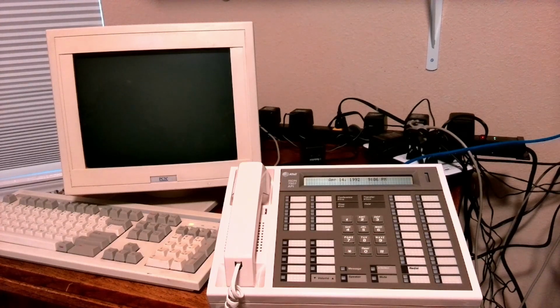Today I'm demonstrating an AT&T ISDN telephone, specifically the 7507. If you're not aware, ISDN, or Integrated Services Digital Network, is an obsolete telephone technology that was used to replace analog phone lines, but it never really caught on. There's even a joke that ISDN stood for It Still Does Nothing, but it actually does stuff.